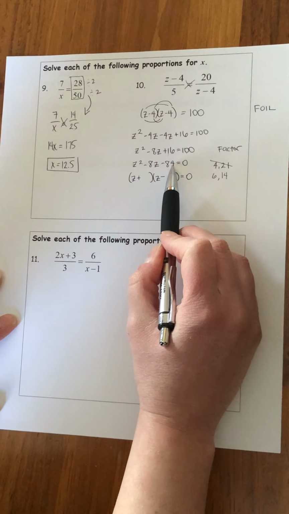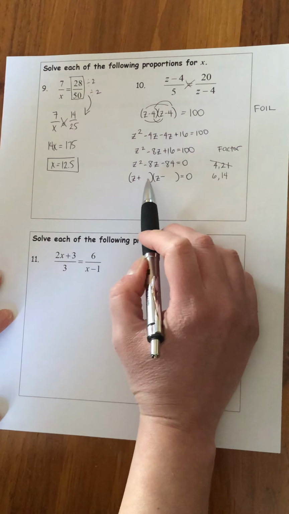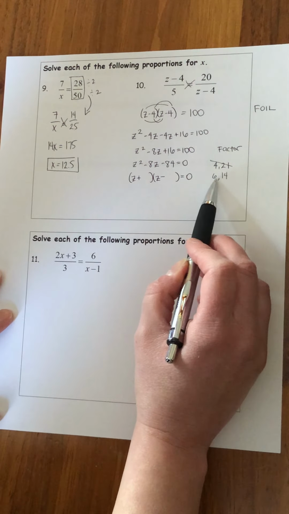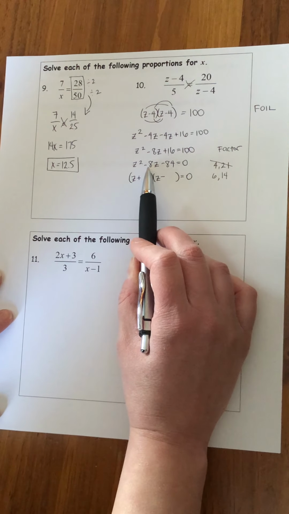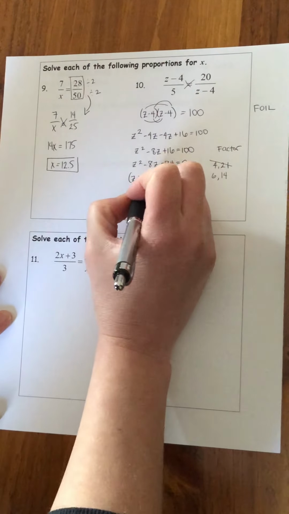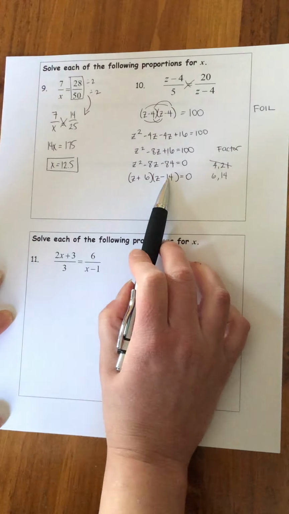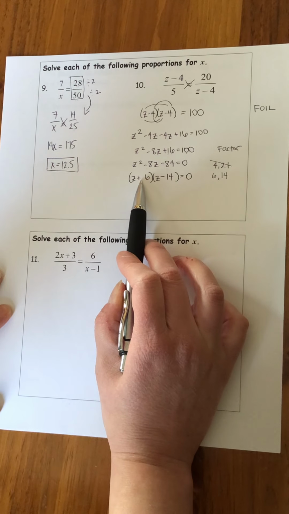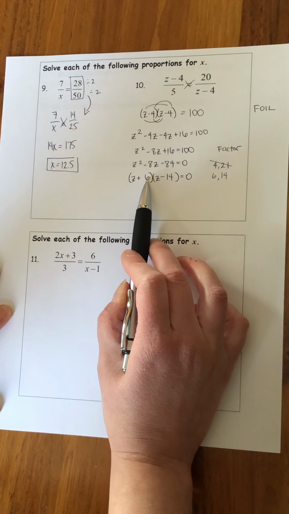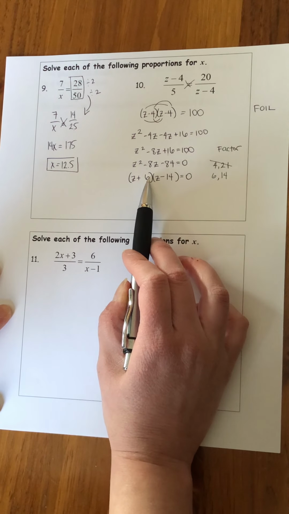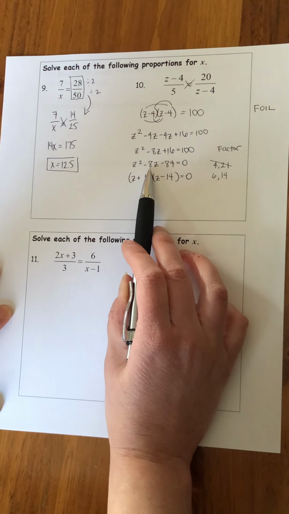6 and 14 are factors of 84, but I will again need one of these to be positive and one of these to be negative. If I end up subtracting these numbers, I do get 8, but I need it to be negative 8. So I am going to need the larger number, the 14, to be negative and the 6 to be positive. So if I multiply 6 and negative 14, I get negative 84. If I add 6 and negative 14, I get negative 8.